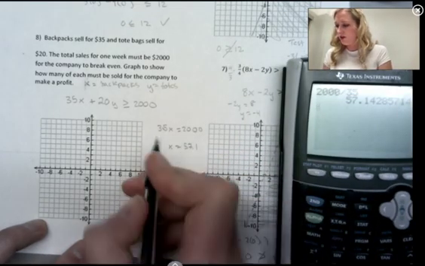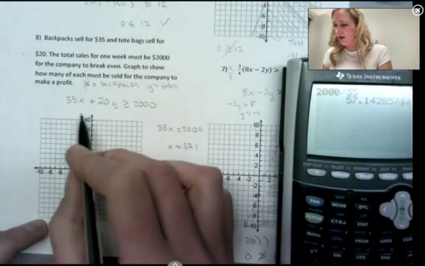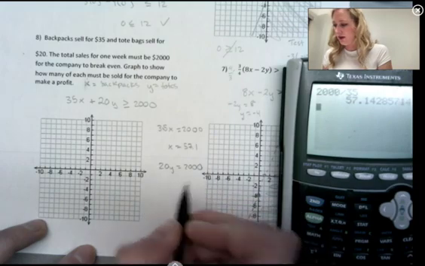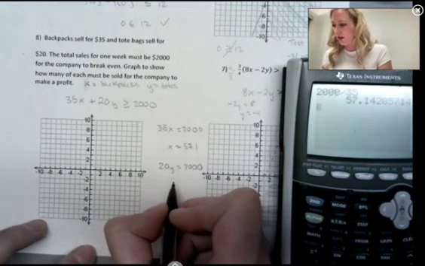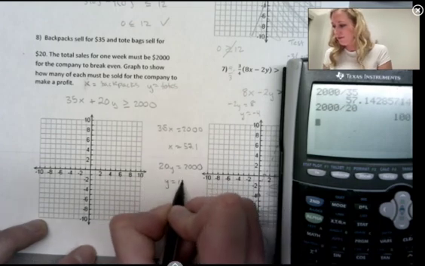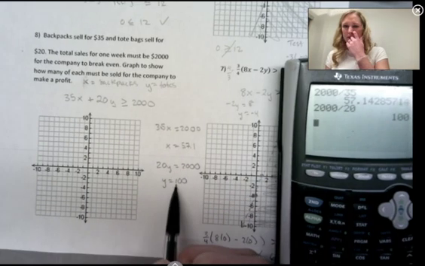Okay, and if I do 0 for x now, 2,000 divided by 20 is 100. Obviously I have very big numbers here, you guys.